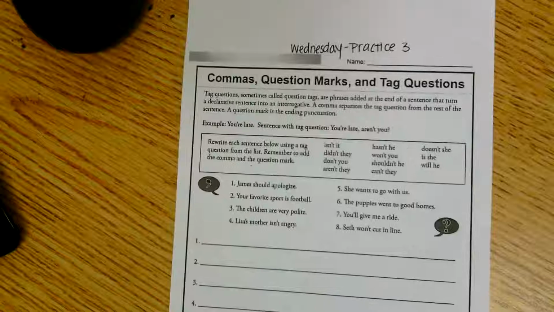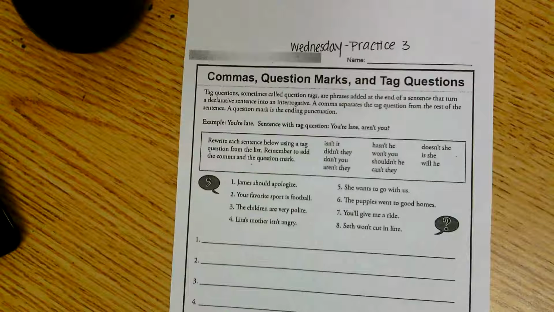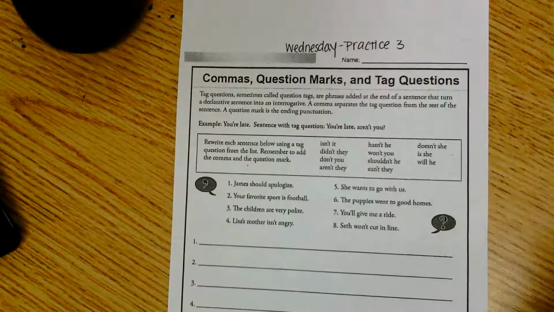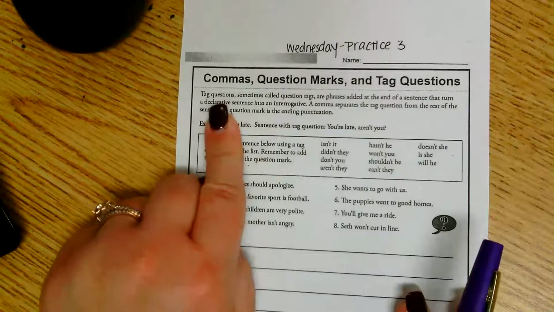So yesterday on Tuesday, you should have looked at practice number 2 that was also on tag questions. So we're going to still be working with tag questions, but this is going to look a little bit different than what you looked at yesterday. So let's just review what tag questions are.